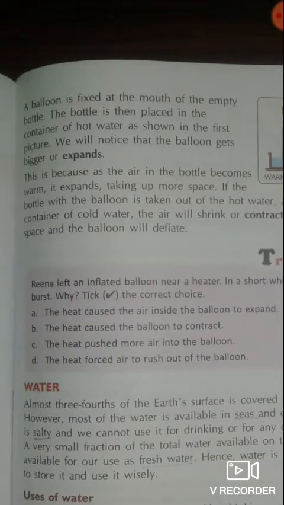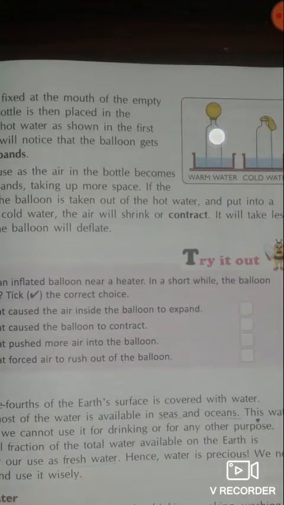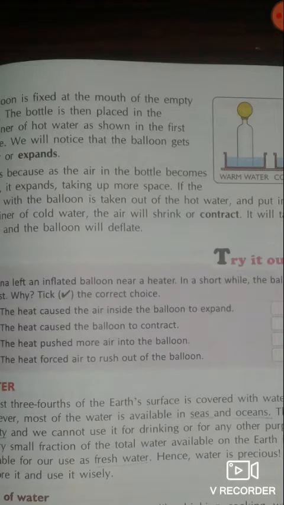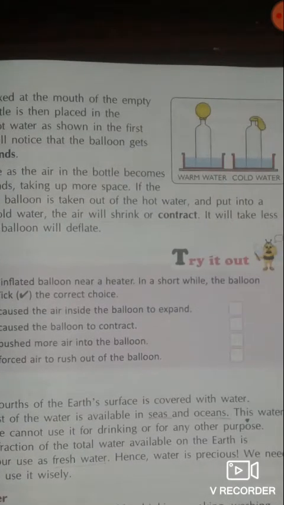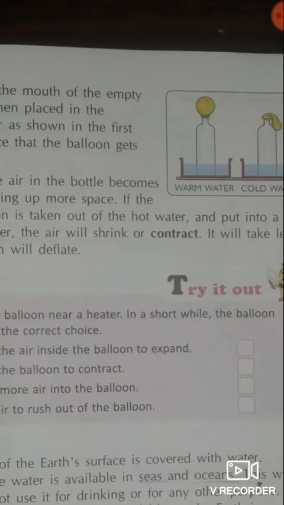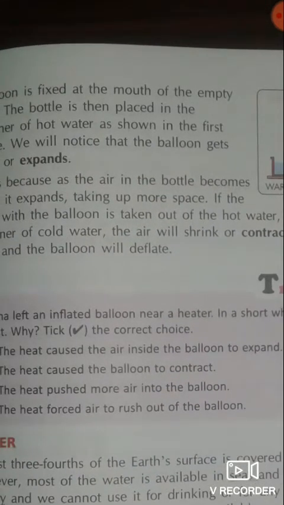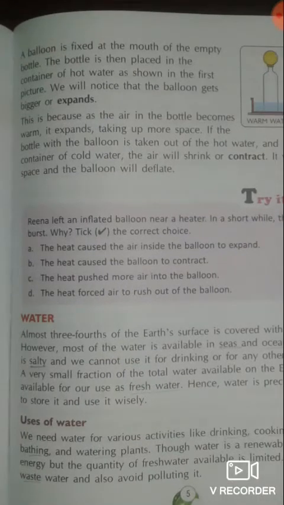A balloon is fixed at the mouth of the empty bottle. The bottle is then placed in the container of hot water as shown in the first picture. Then we will notice that the balloon gets bigger or expands. So in hot water, the balloon will expand, and this is because as the air in the bottle becomes warm, it expands, taking up more space.